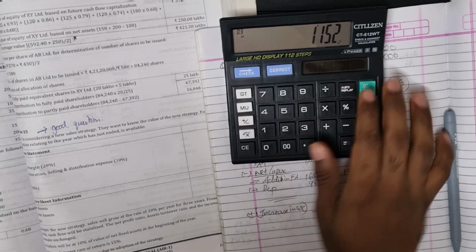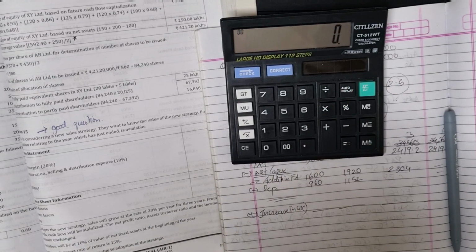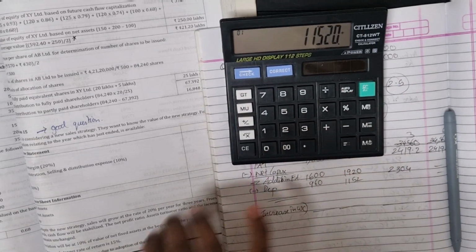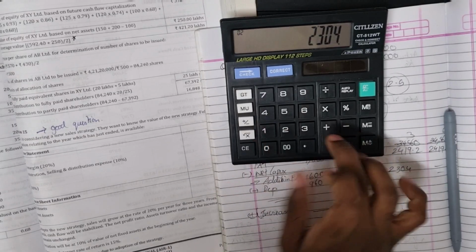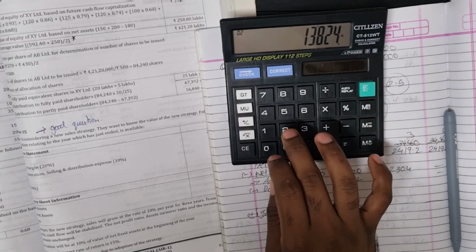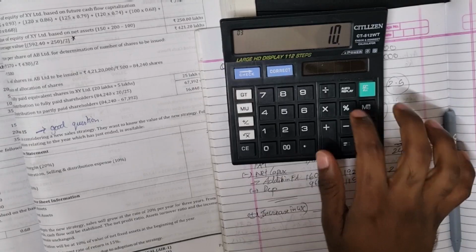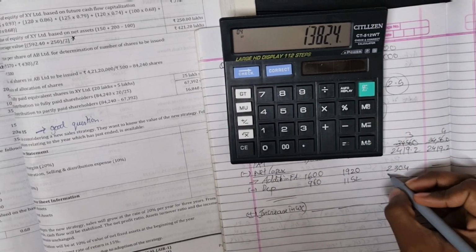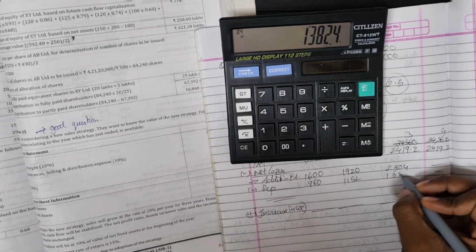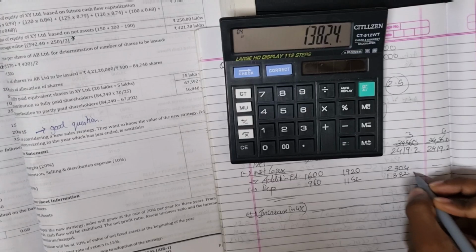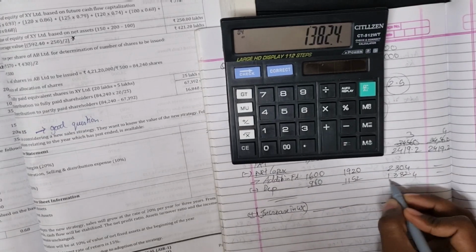The third one, okay, this is the depreciation amount.